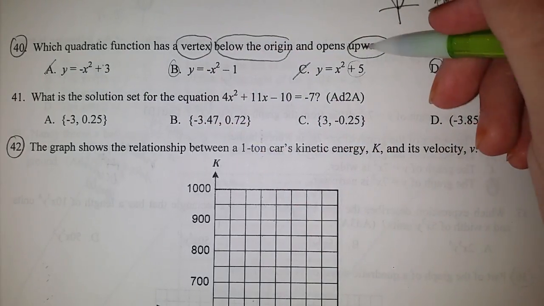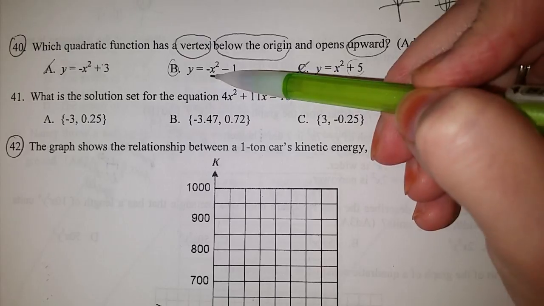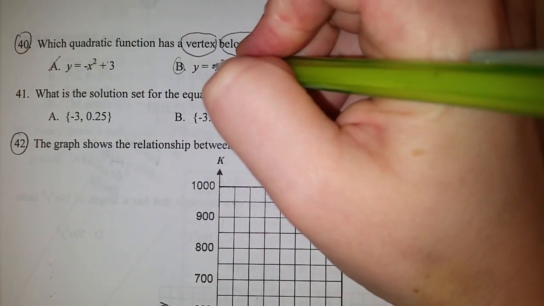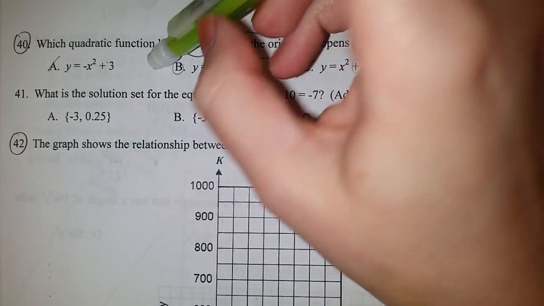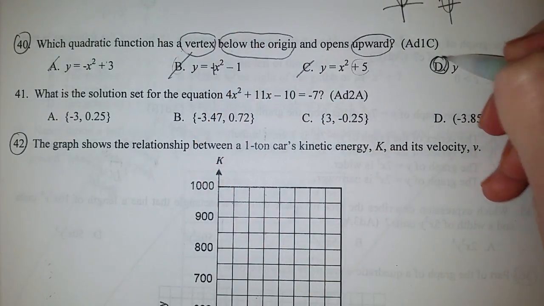Now it also says it opens upward. That means the number in front of x squared should be positive. Well, is that the case in B? No, because the number in front of x squared here is -1. Therefore, it's not going to be B, and the only viable option in this case would be D.